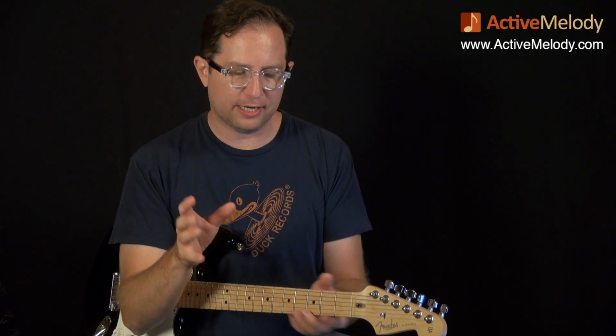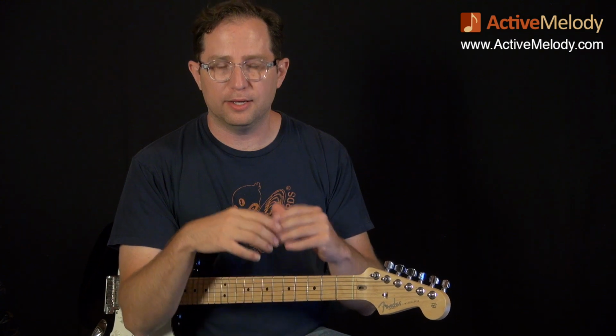Alright, so let's talk about how you find the key that a song is in. And what's really cool about this is once you learn how to do this, once you learn this technique, you'll be able to play along with just about anything, any style of music, and even if you've never heard the song before, you'll be able to do it.